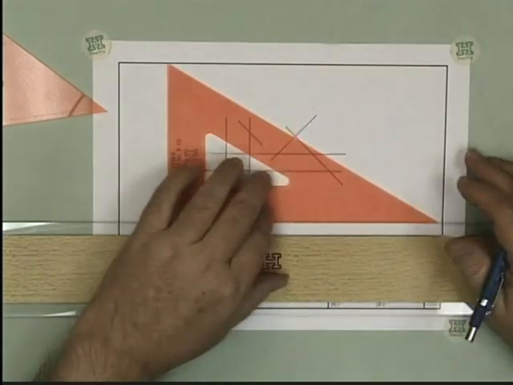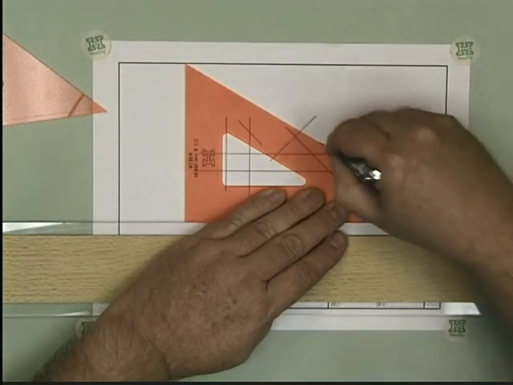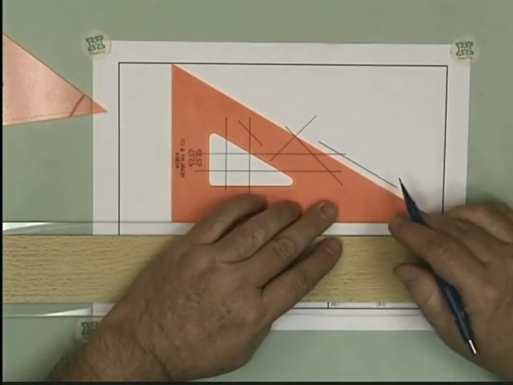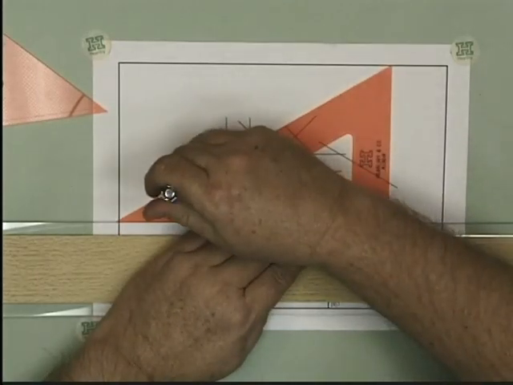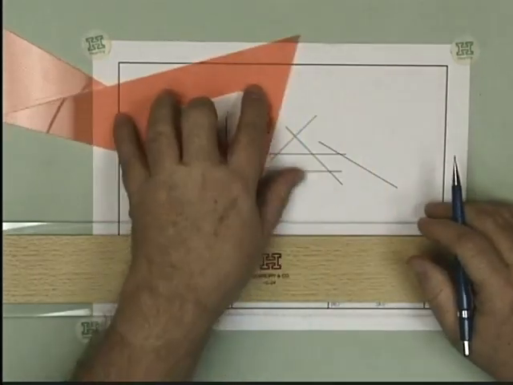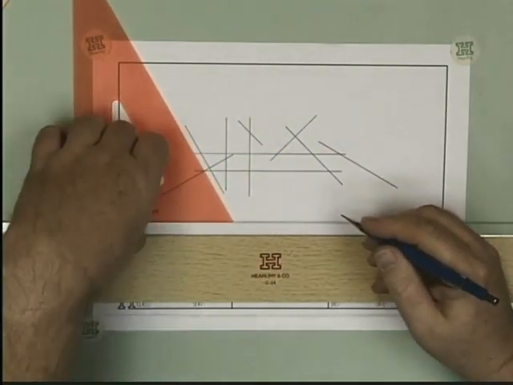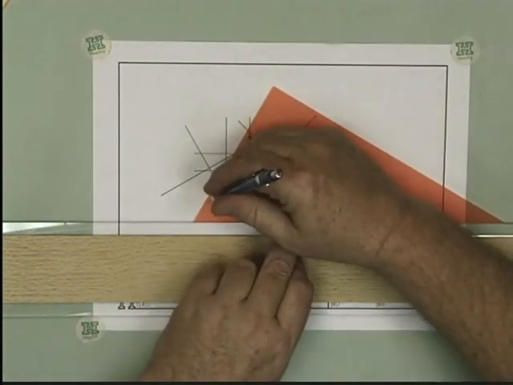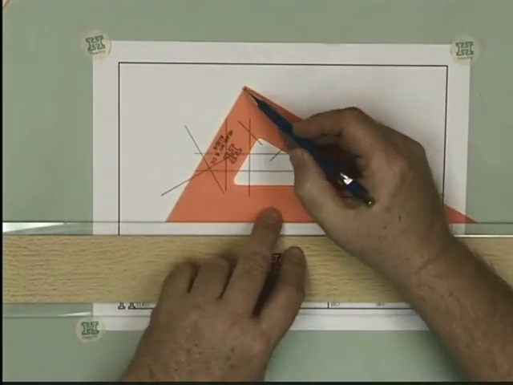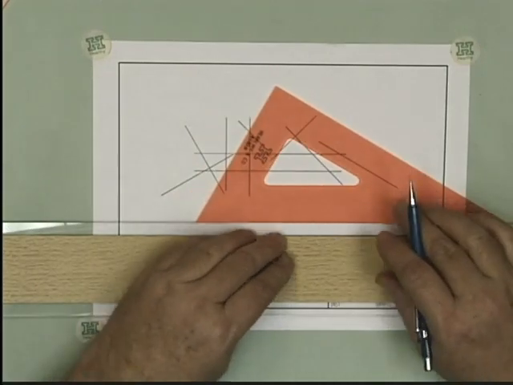Or I can make angles at a 30-degree angle. I could make lines at a 30-degree angle to the horizontal in this direction, a 30-degree angle to the horizontal in that direction, 60-degree angle in either direction. I can turn it this way. I can make, here's 60, here's 30, here's 90. So you can make a lot of different lines with these triangles.